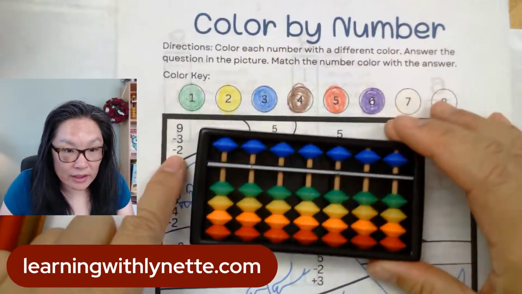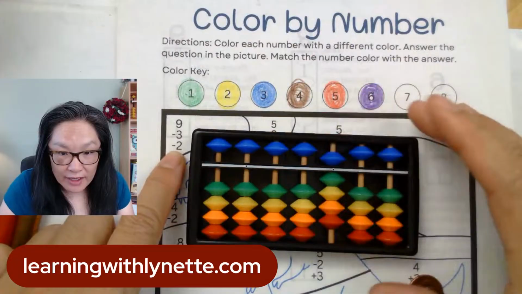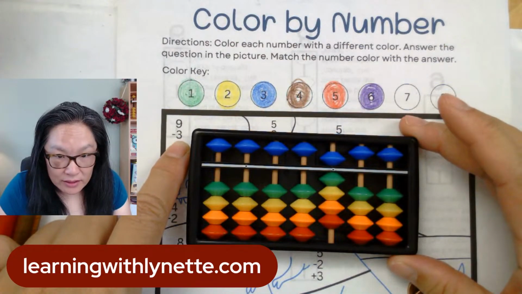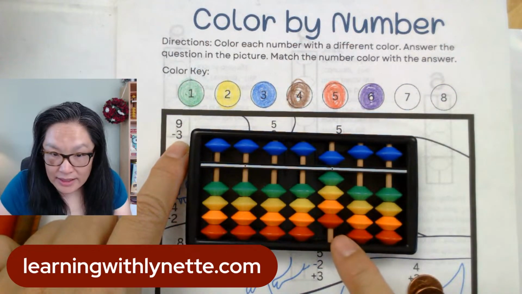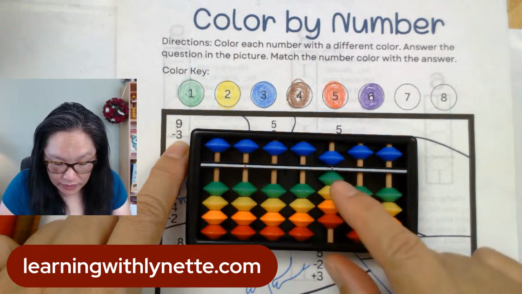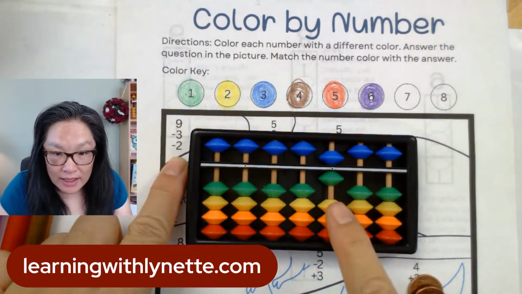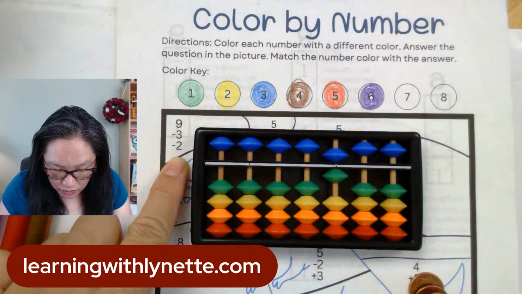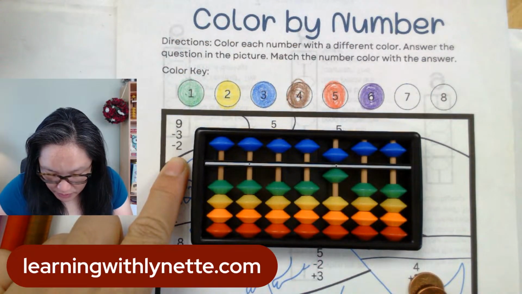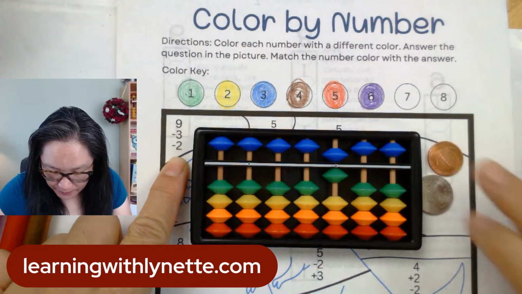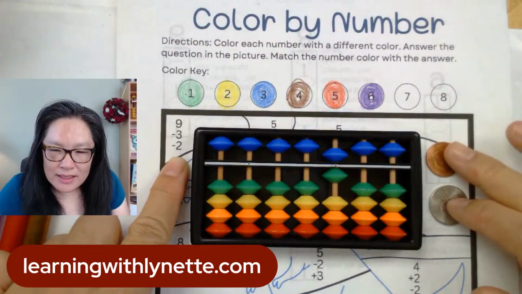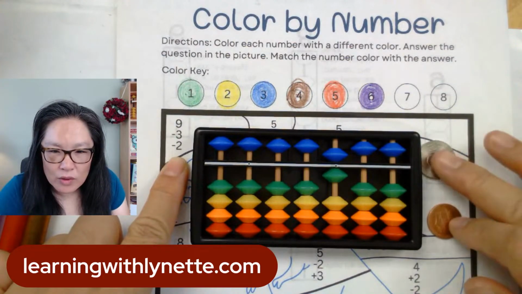So I want to start here. So we're gonna have 9. When we have 9, I want to take away the 3. Can I take away the 3? Yes, I could take away the 3. So I'm going to take away the 3. And then I need to minus the 2. Can I minus the 2? No, I cannot minus the 2. But see, the money doesn't necessarily work very well.